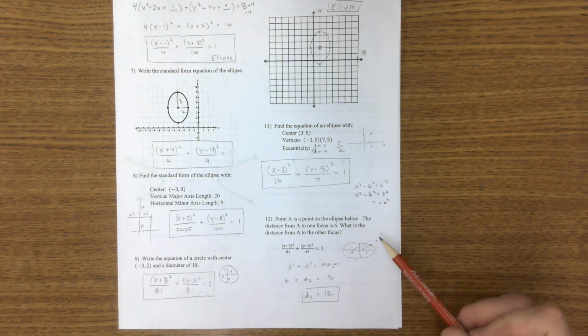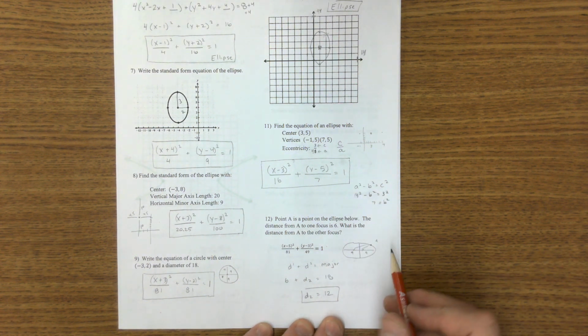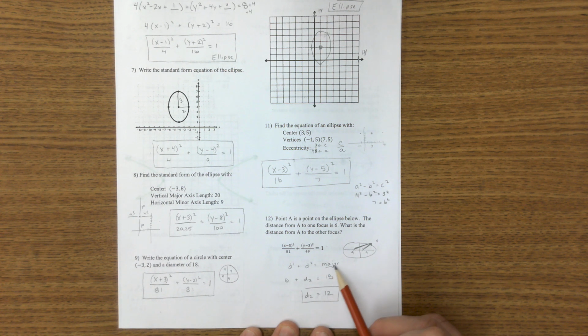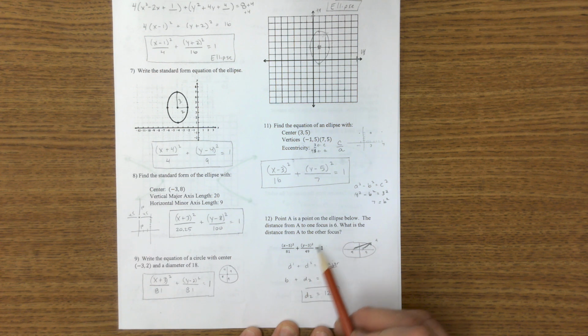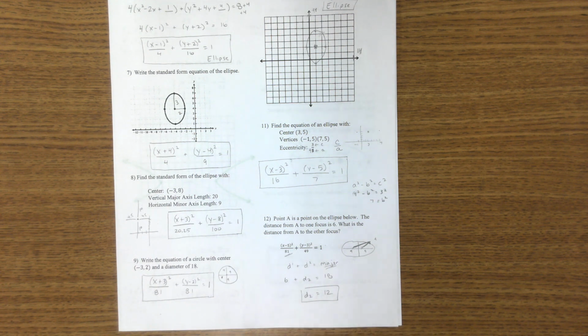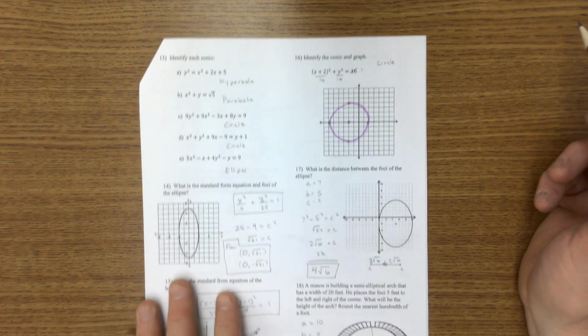Point A is on an ellipse. Well, that point on the ellipse, what an ellipse is, if you have an ellipse, these two distances, distance 1 and distance 2, those two distances from the foci always equal the major axis. D1 plus D2 is the major. And they tell you what one distance is, so 6 plus something must equal 18. And I got 18 by using that 81 there, because the root of 81 is 9, 9 and 9.